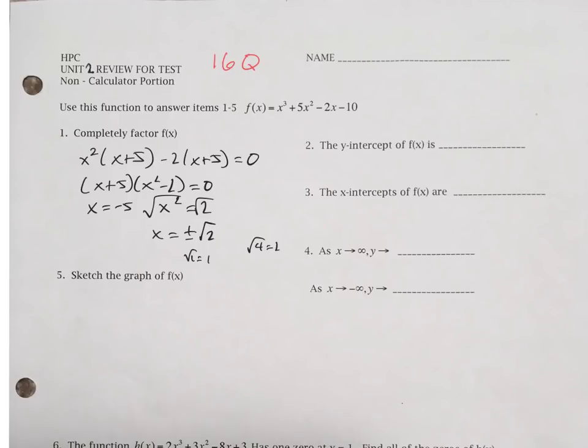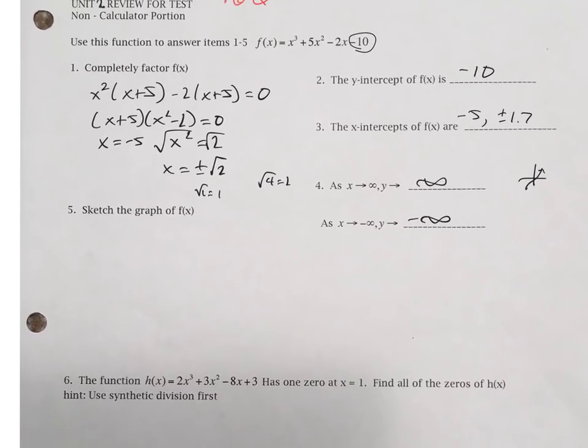The y-intercept is your constant. And the x-intercepts we just calculated at negative 5 and positive and negative 1.7. This is odd and positive. So your end behavior looks like x to the third. So as x goes to infinity, y would go up. And as x goes to negative infinity, y would go down. Of course, we have no double roots. All 3 of our roots occur once. So we will not have any bouncing. We will not have any sliding.